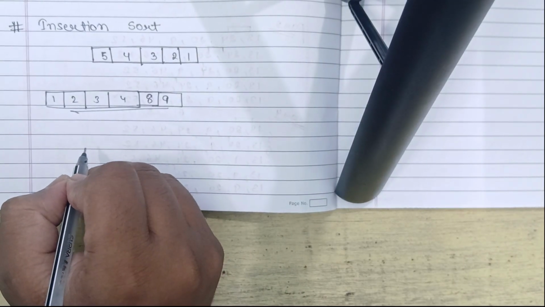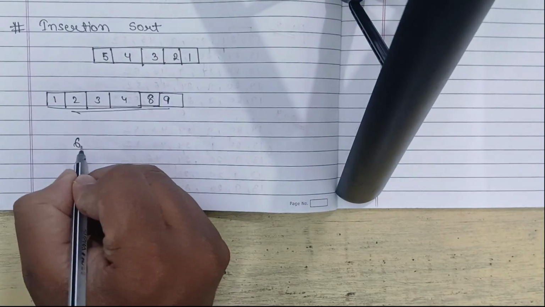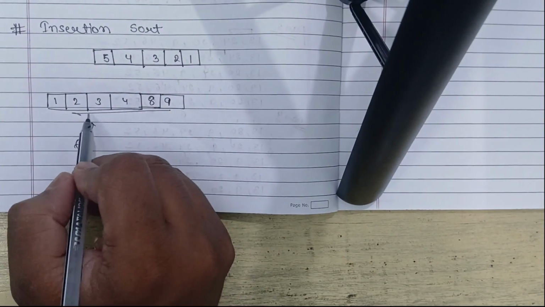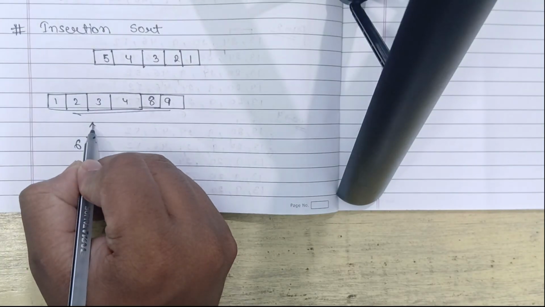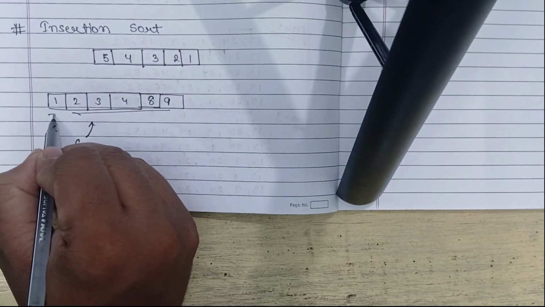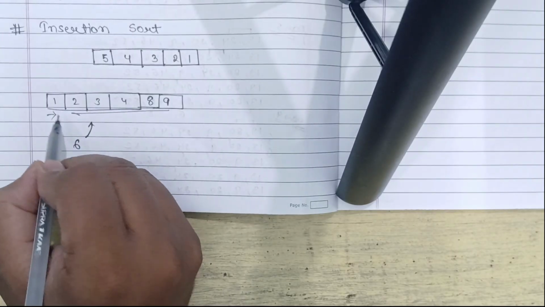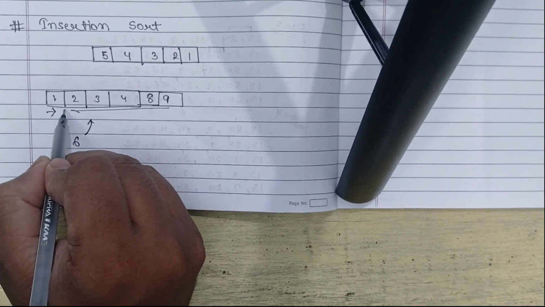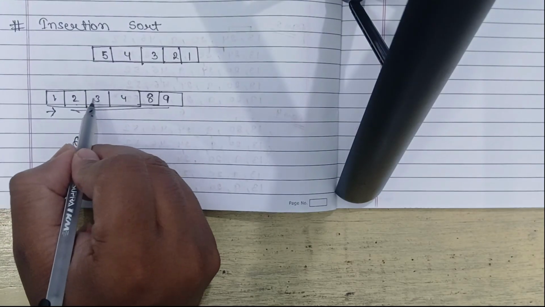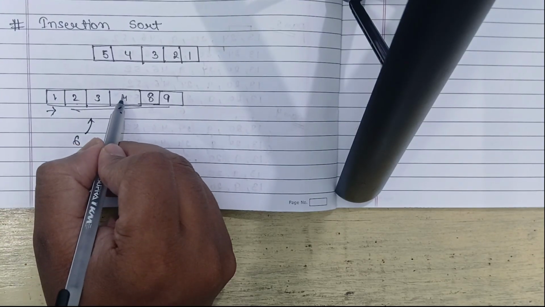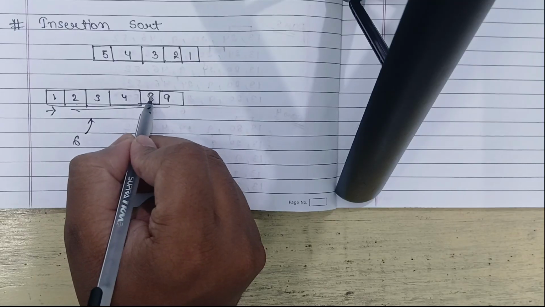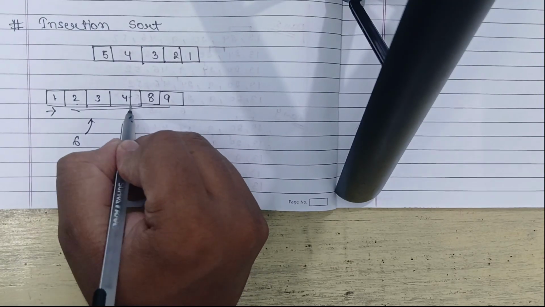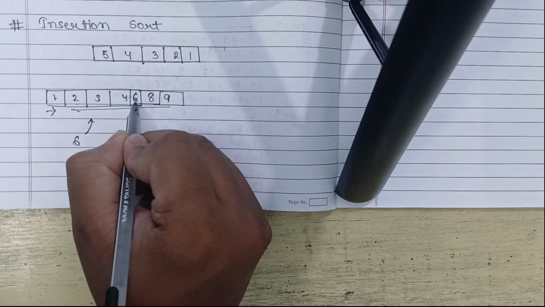If I say you have to insert 6 in this particular array, how would you insert it? You will find where 6 will go. You can start from this side: this is less than 6, so no, move forward; this is less than 6, no; this is less than 6, no. This is greater than 6 and this is smaller than 6, so in between these you have to insert 6.